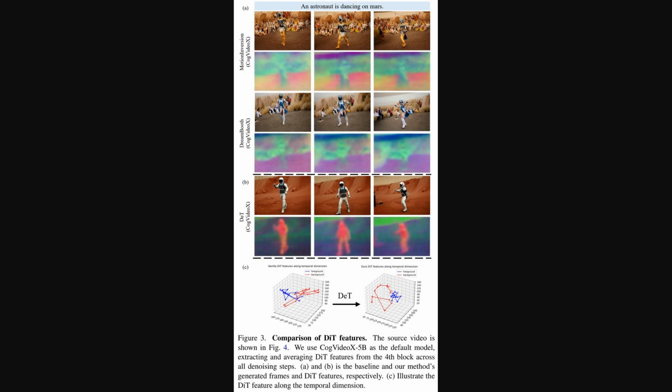Okay, so after seeing those overall scores in Figure 2, Figure 3 here kind of peeks under the hood to understand why their DeT method performs well. It focuses on something called DiT features. Now, these video diffusion transformers we've mentioned, they internally process information about the video. And this information is captured as what the paper calls DiT features. Think of these features as the key characteristics the AI learns to distinguish.